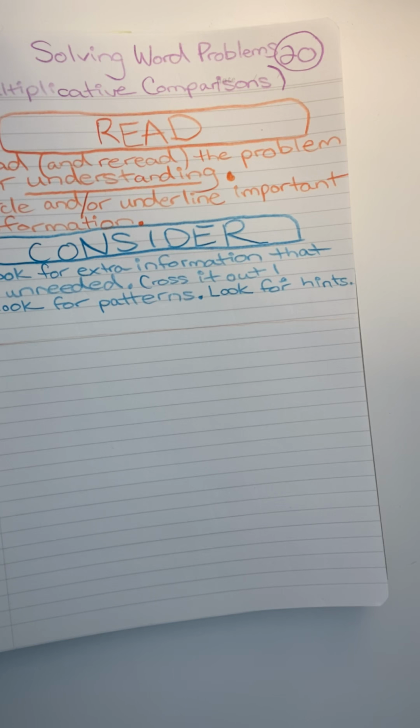If they gave us the big information, we might divide. If they gave us the small information, we would probably multiply. But you're going to look for those hints in the problem and any patterns that you see, a repetition of numbers in a certain way or anything like that.